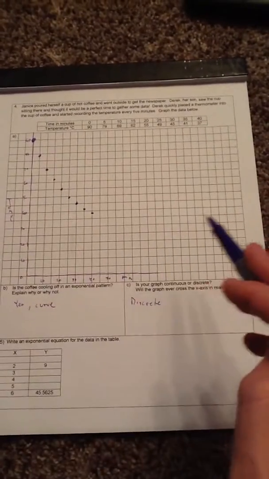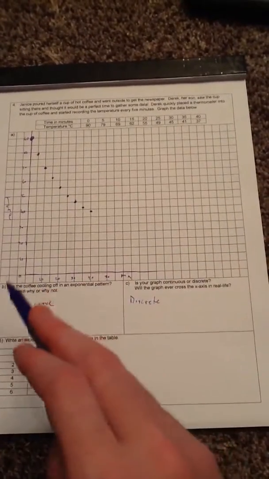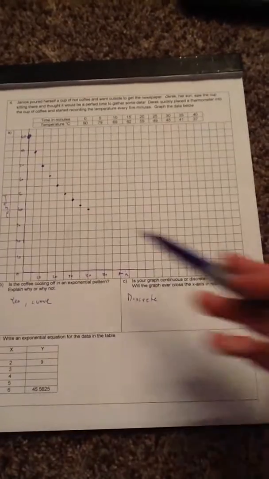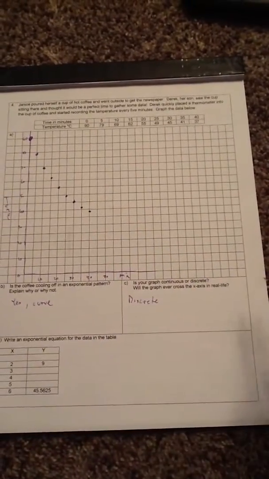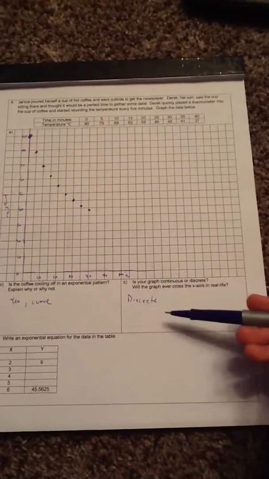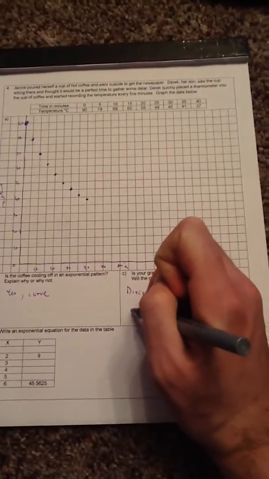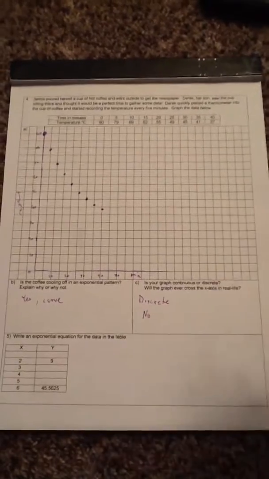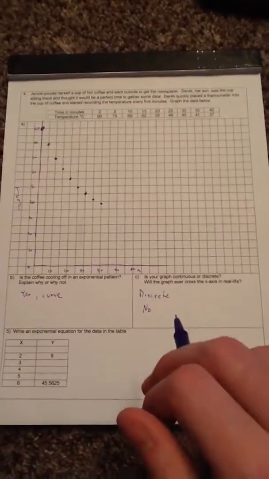We don't know where it's going to make an asymptote, but it'll make an asymptote somewhere above 0. Some people have said it would make an asymptote below 0. There's not enough given information up here to give this a definite answer, but I'm going to say no. I'm going to pretend that it's going to be an asymptote at room temperature, that the coffee is just going to level off at room temperature, and that she kept the coffee inside, and so that's why I'm going to pick that one.